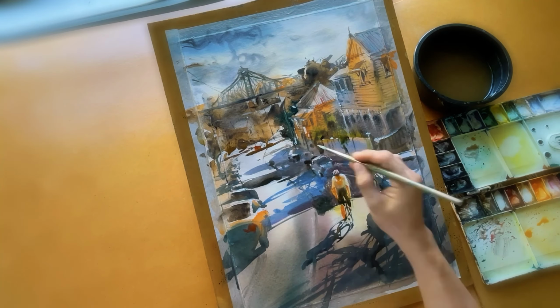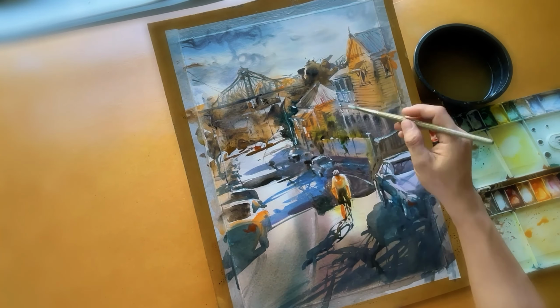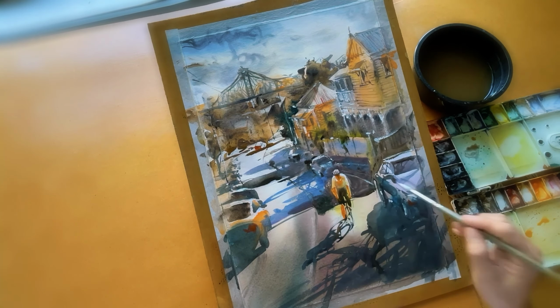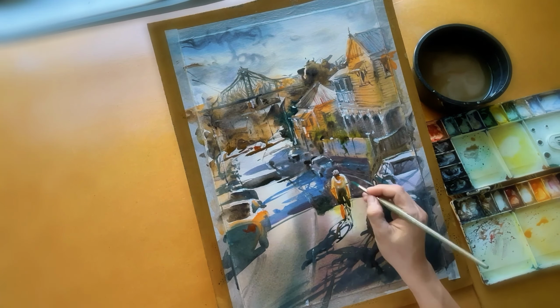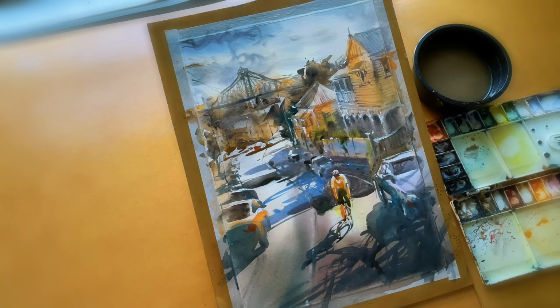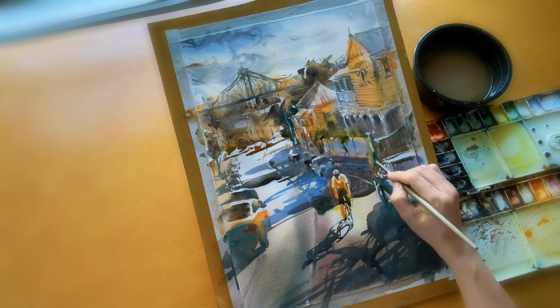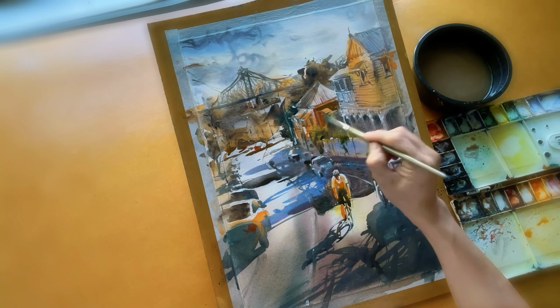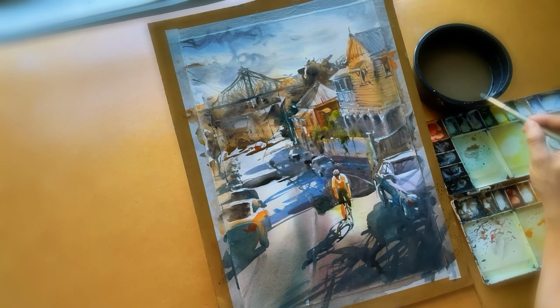And there it is. Golden passage beneath the bridge. Shape, value, edge, color. 4 pillars, 1 painting. A fleeting Brisbane afternoon, held still in watercolor.